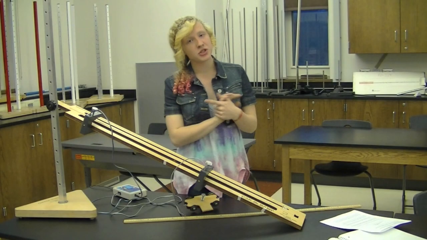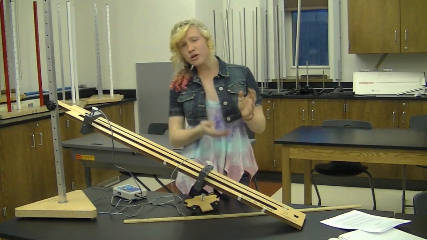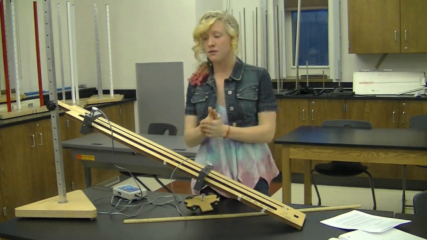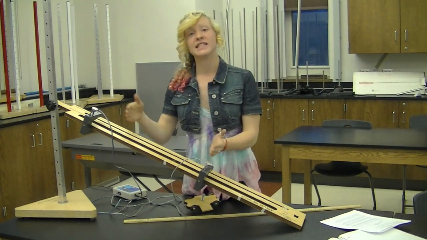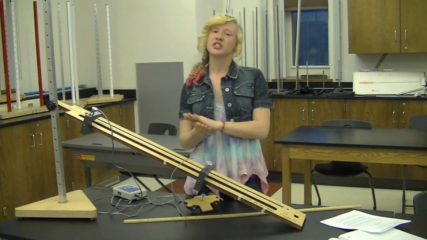Okay, so this next step is just for the honors students. It's similar to the first part of the lab, but instead of changing the distance between the 2 eyes, we're going to change the angle of the inclined plane. You're going to do this process for 10 degrees, 20 degrees, 30 degrees, 40 degrees, and 50 degrees. Make sure you use a protractor to make sure that the angle's right.